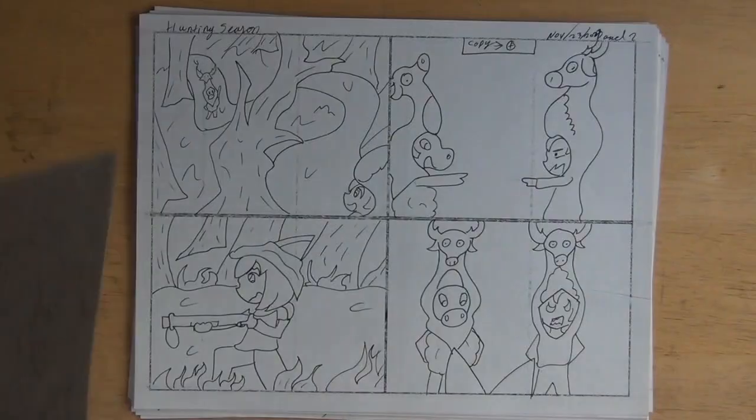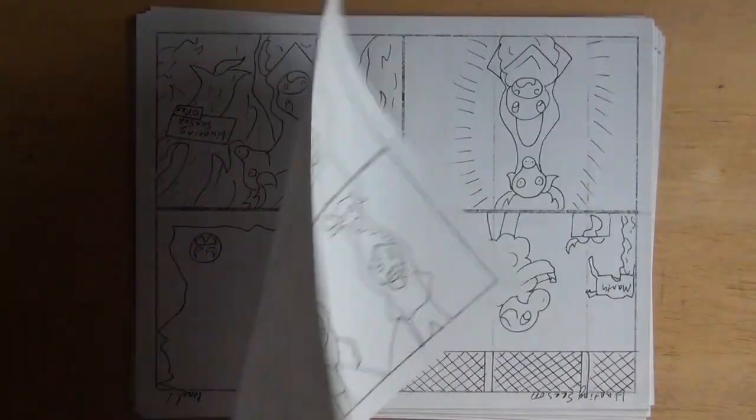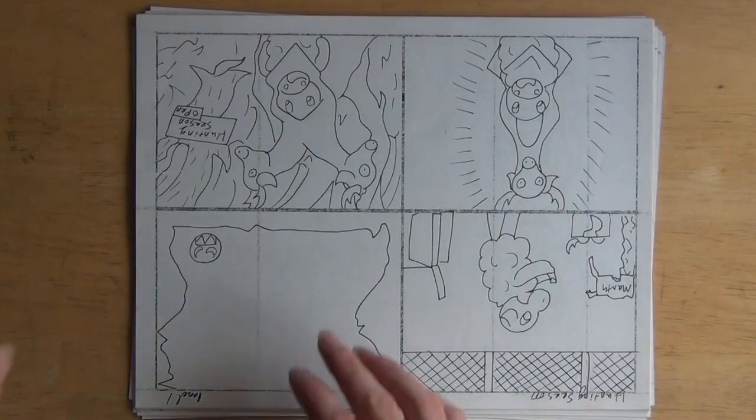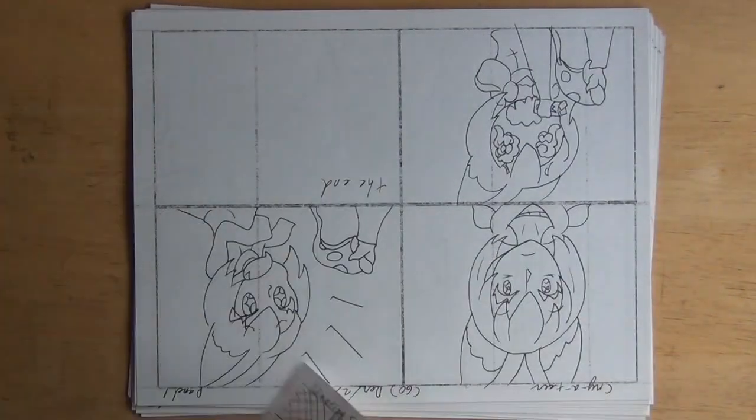This one's one of my favorite comics right here, The Hunting Season. Look at that. That's cute. Of course, all my papers are upside down again.